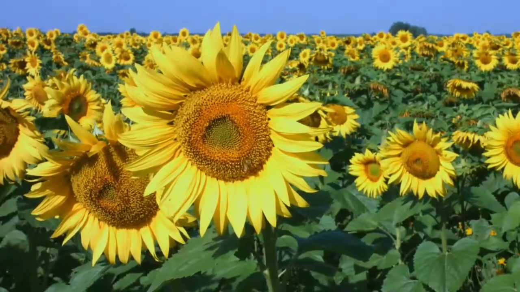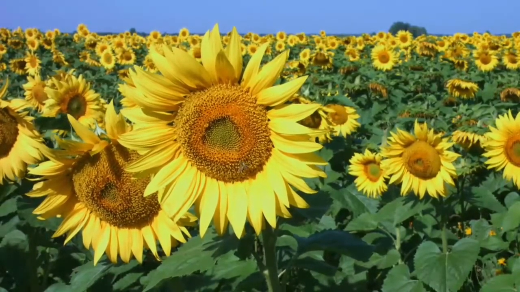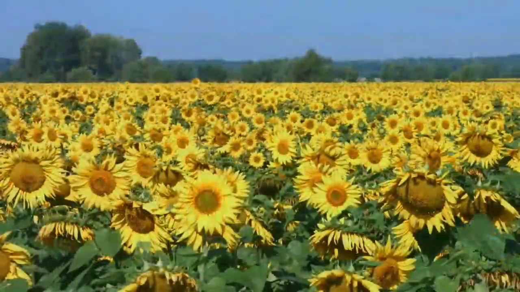The Fibonacci sequence is found throughout nature too. It is a naturally occurring pattern.